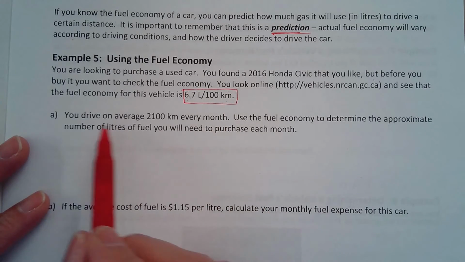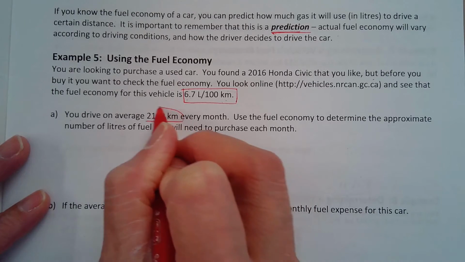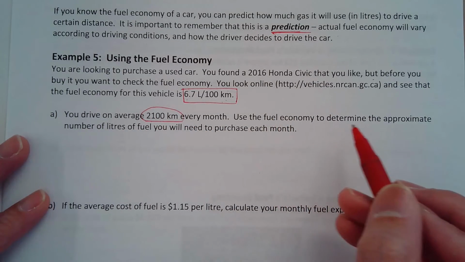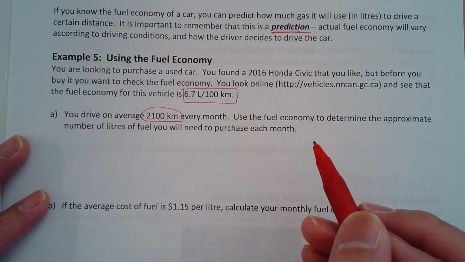You drive an average of 2,100 kilometers every month. Use the fuel economy to determine the approximate number of liters of fuel you will need to purchase each month.